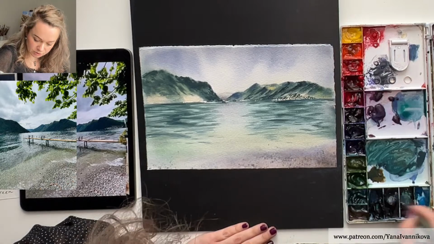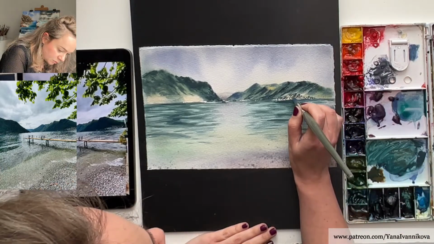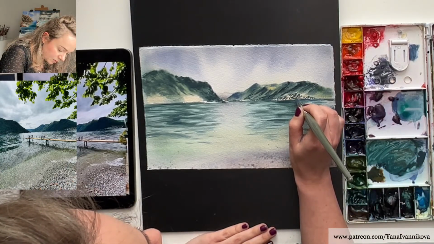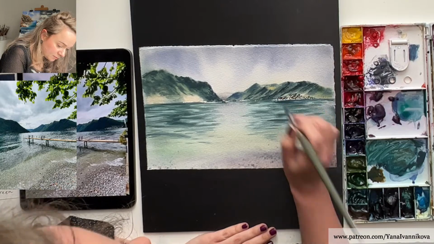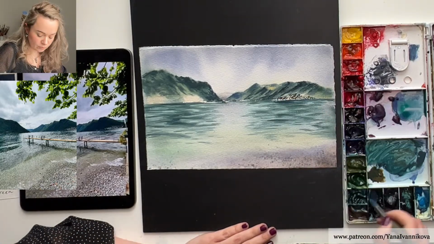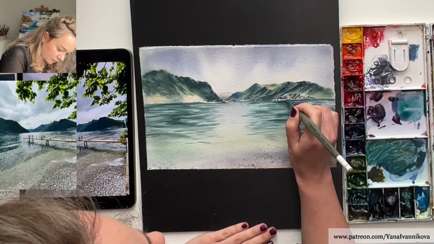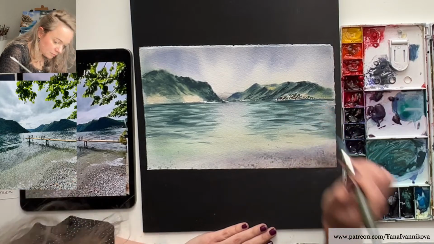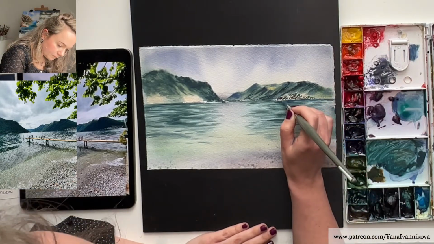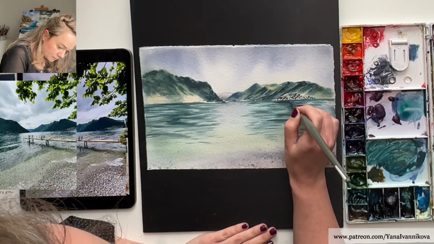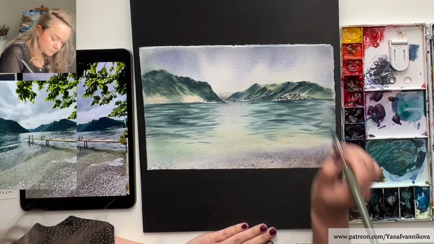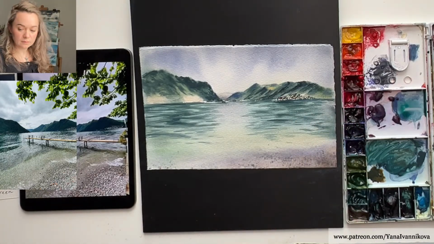And I'm changing the color a bit, so it's not just one green. In some places, while the green is still wet, I'm adding a bit of brown, or any other color. Like this.